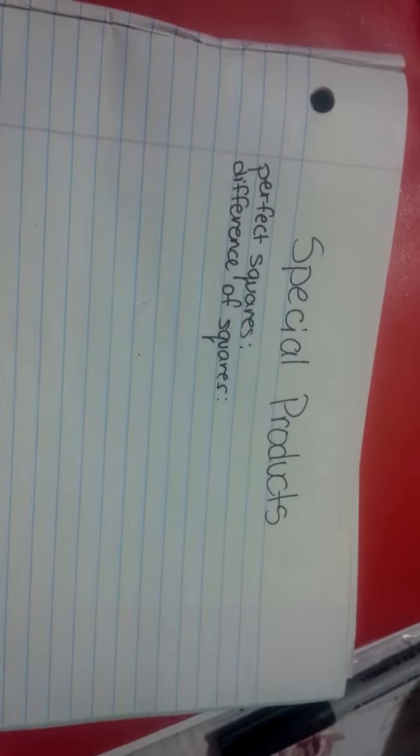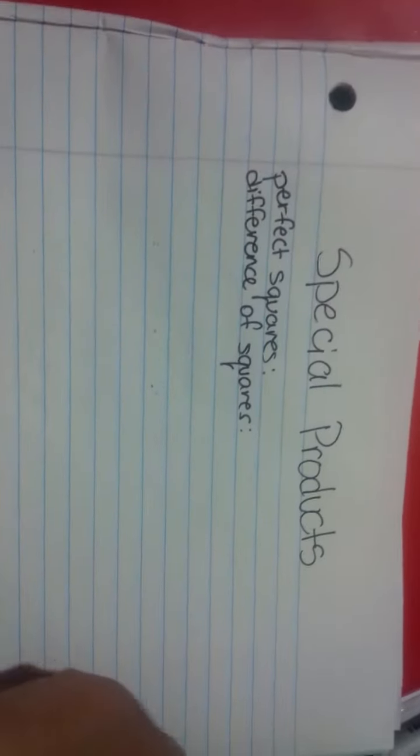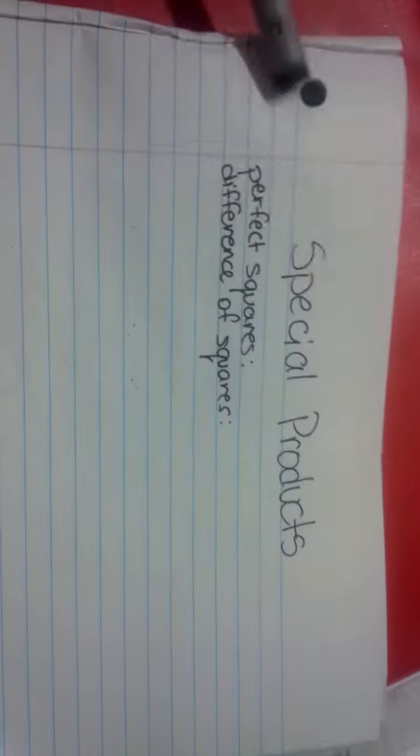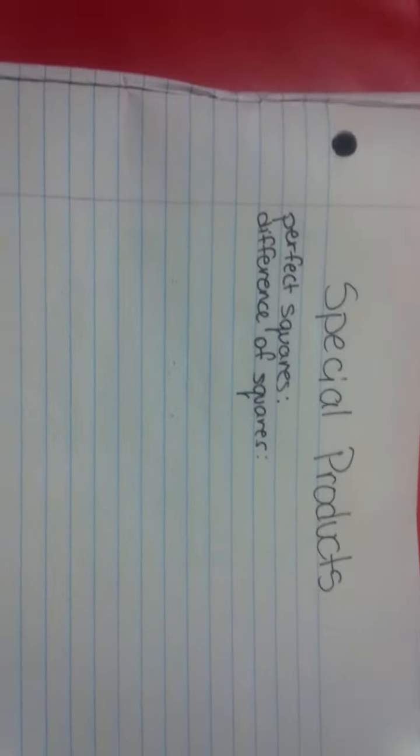So today we're going to be learning two different things. One is perfect squares and two is difference of squares. And they're both categorized into special products. So why don't we start with perfect squares first.